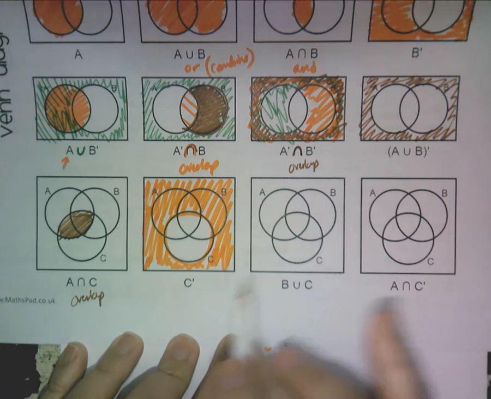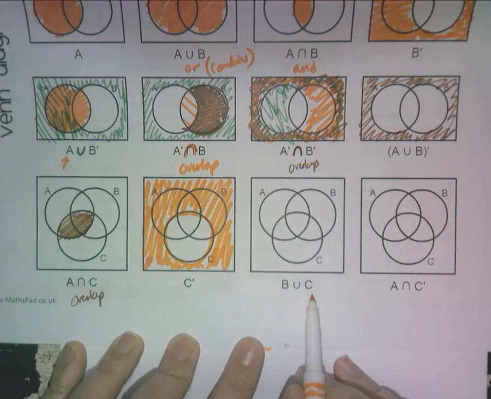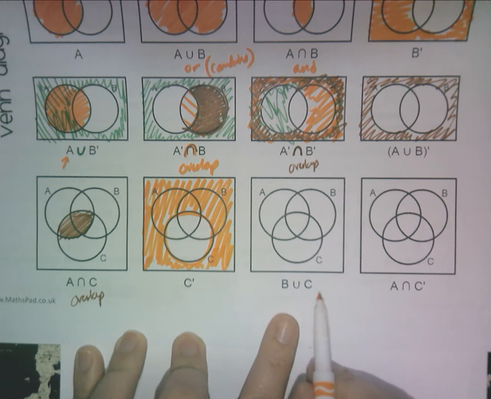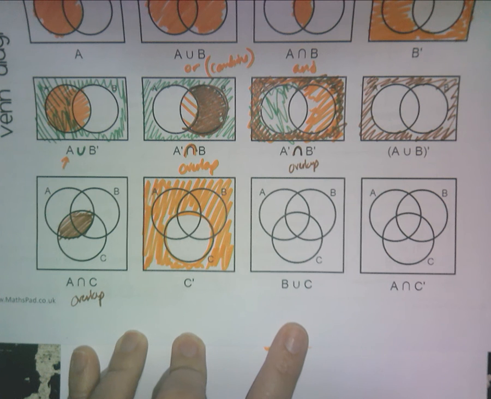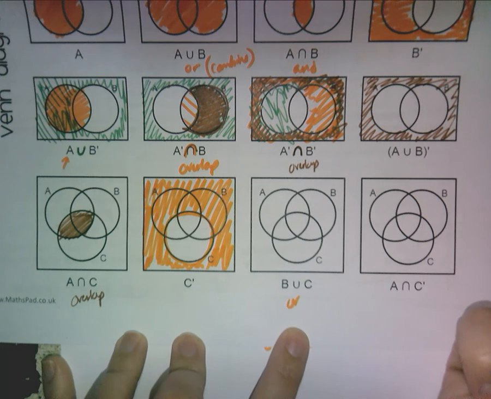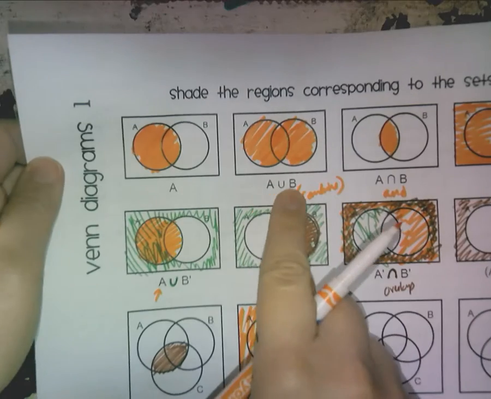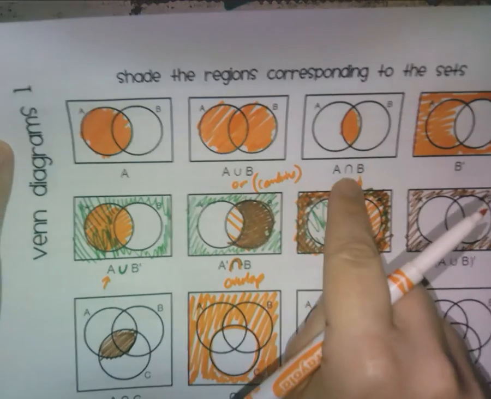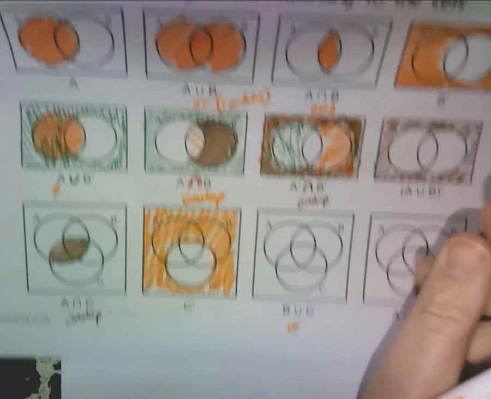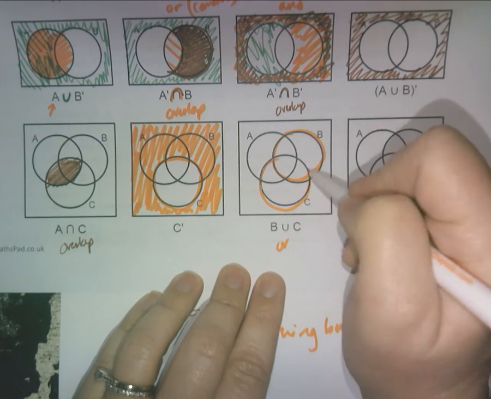Okay, last one, second last one, sorry. B united with C, B combined with C, B or C. I gotta use the right word. So where would I be shading now? Would I be shading a football or would I be shading some circles? Yes, remember, look up here with the united. Circles are union, intersection is footballs, okay? So united, B or C would be, you could be in B, you could be in C.